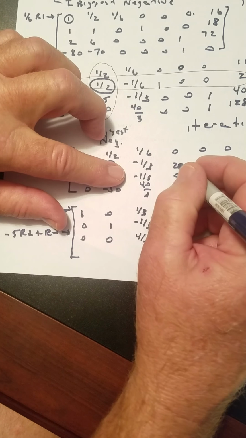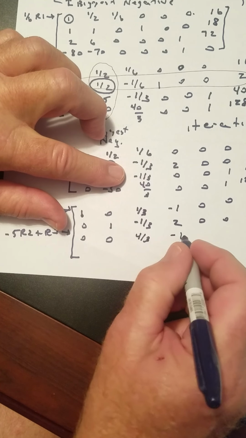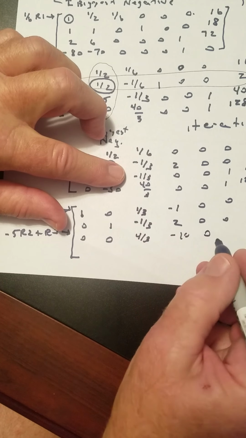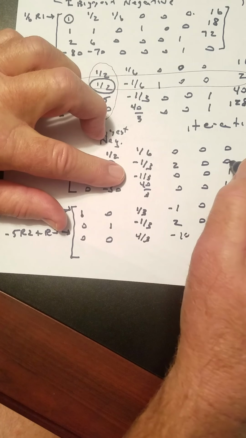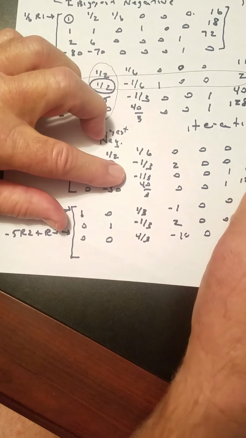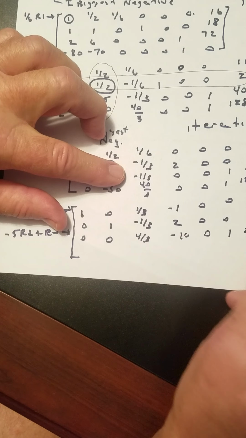Negative 5 times 2 is negative 10, plus 0 is negative 10. Negative 5 times 0 is 0, plus 0 is 0. Negative 5 times 0 is 0, plus 1 is 1. Negative 5 times 4 is negative 20, plus 40 is 20.